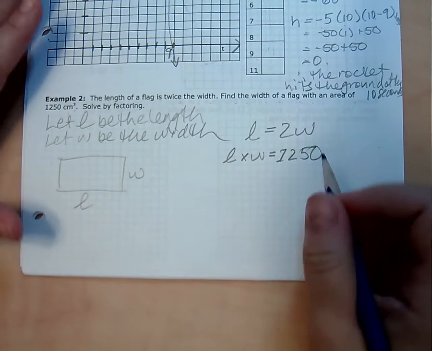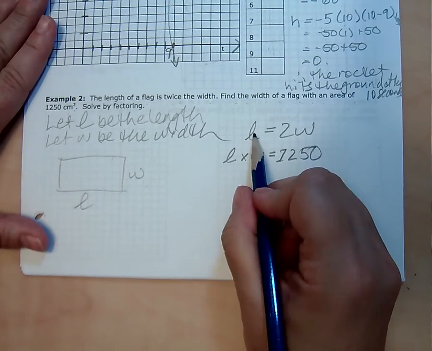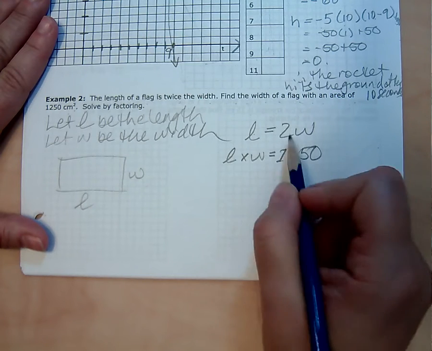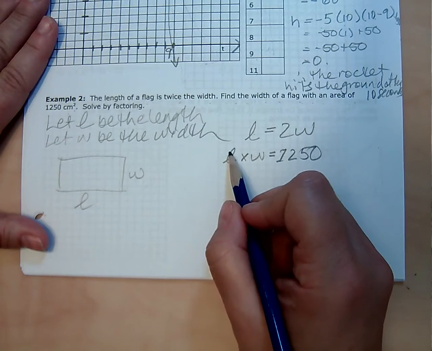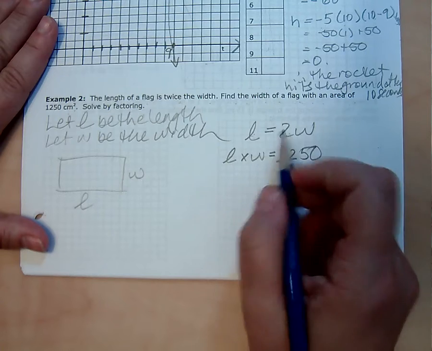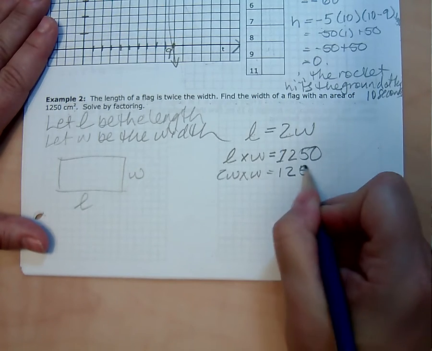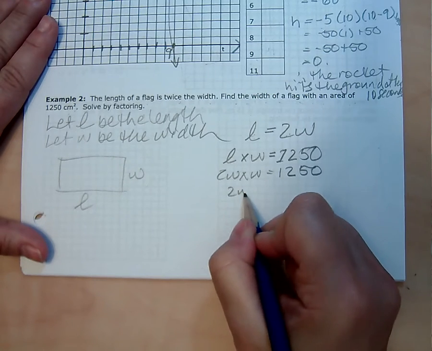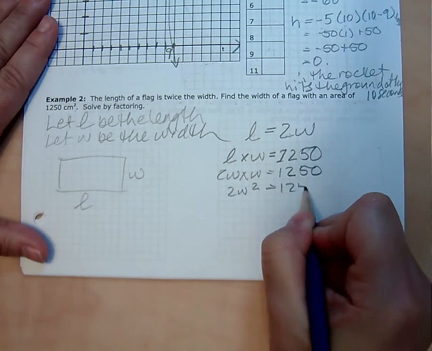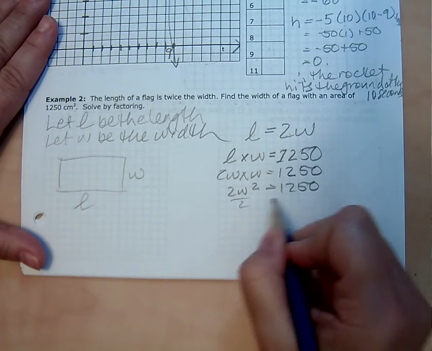Okay, so let's replace L with 2W, because that's what it's equal to. Instead of L, we're going to write 2W because they're equal. So 2W times W equals 1250, and then we've got 2W squared equals 1250.